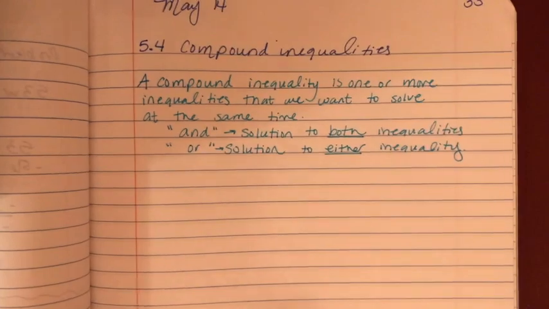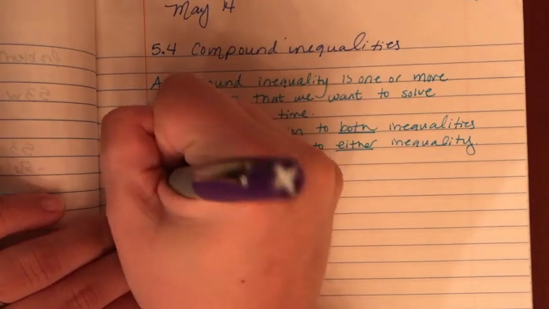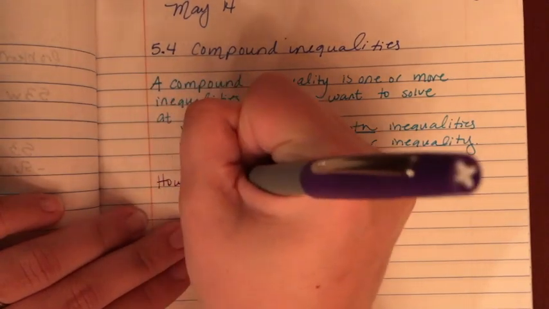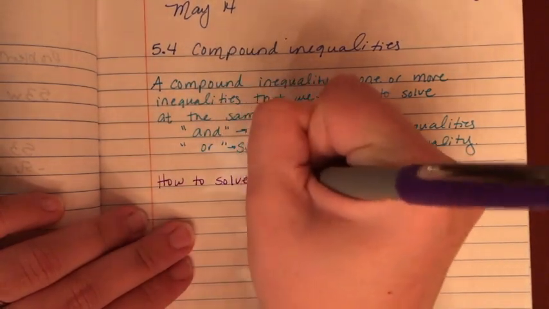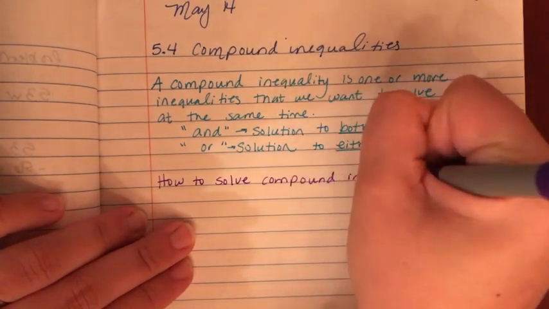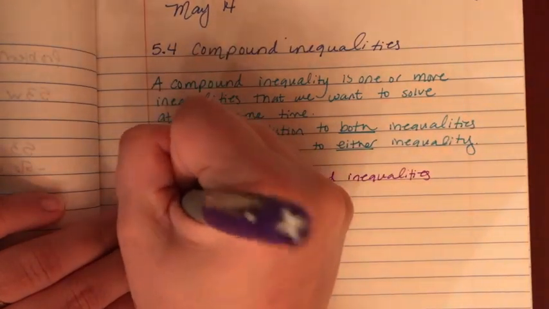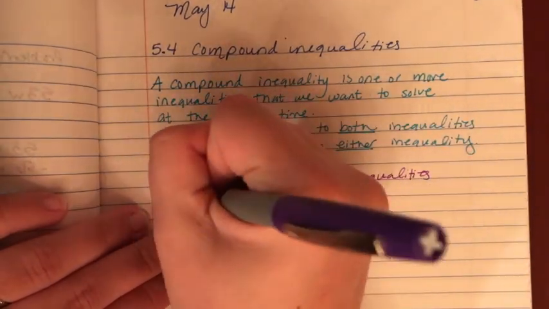Okay, so how you solve these, and I'll go through some examples once I give you the 2 steps. So step 1 is you would solve each component separately.